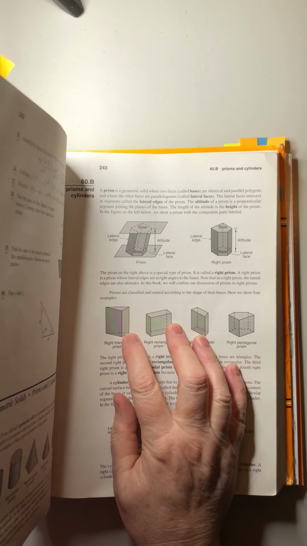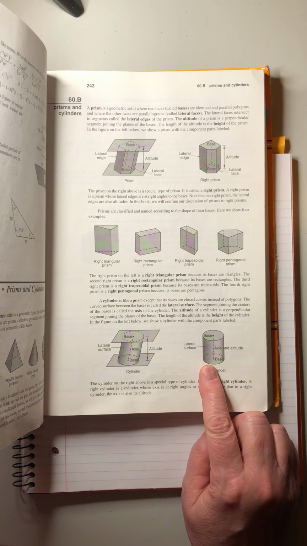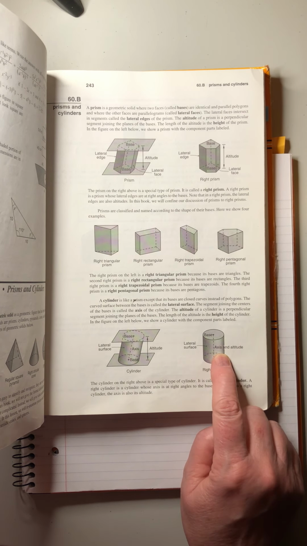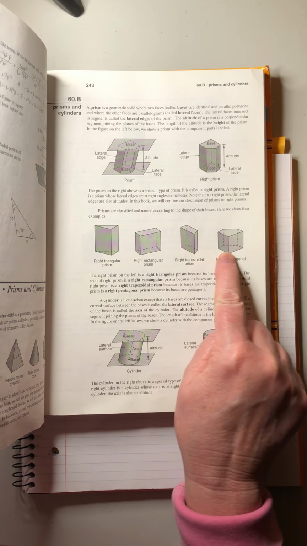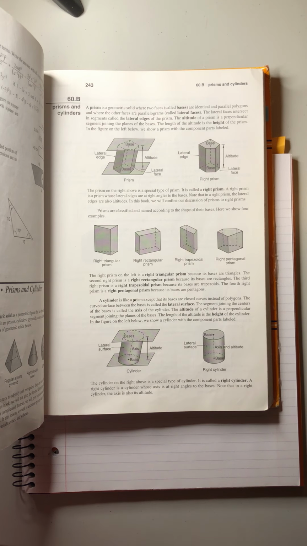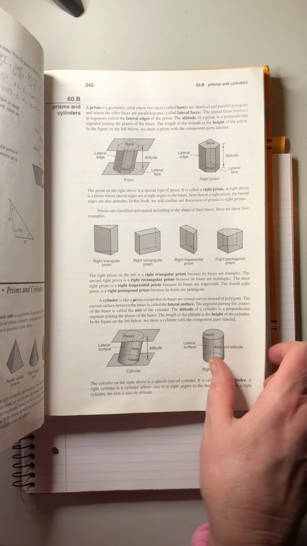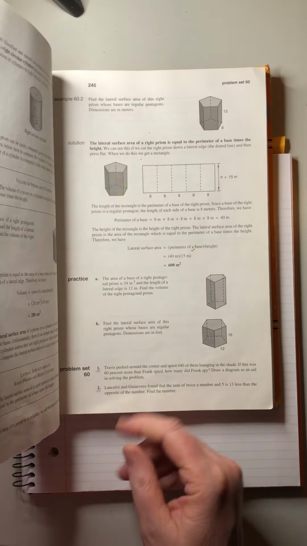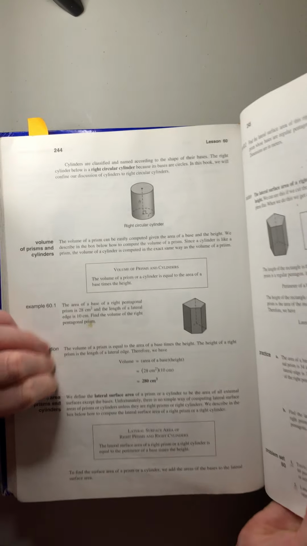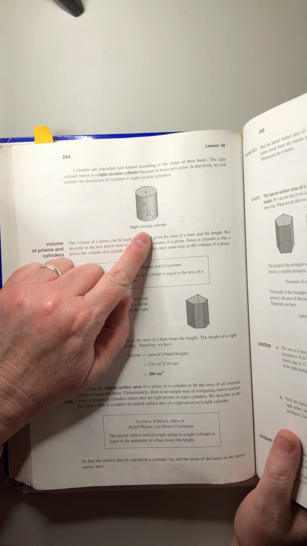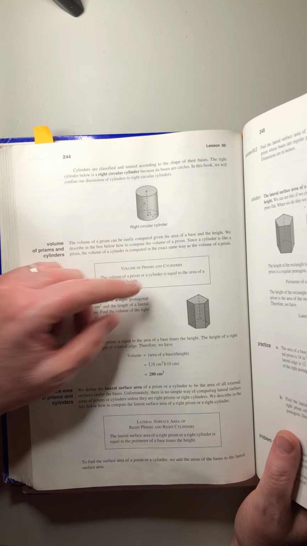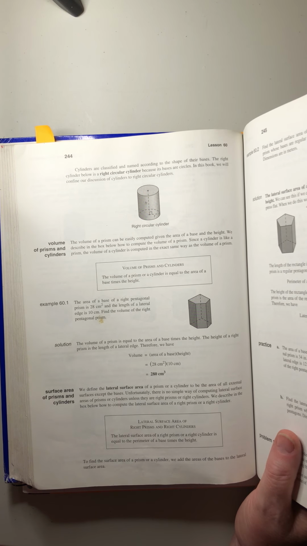All right, we're going to talk about those, and then we're also going to talk about, that's a prism, right? Those are all prisms. A cylinder is different only in that it has a circle at the bottom rather than a straight-sided object. So prisms go with polygons and cylinders go with circles, all right? Their bases are different kinds of shapes. But the way we calculate them is more or less the same. This is our favorite circular shape. It's called a right circular cylinder, and it sounds really complicated, but it is sweet and simple.